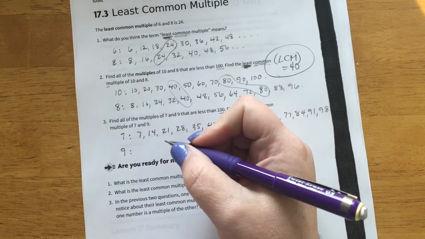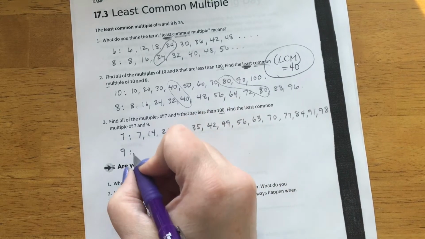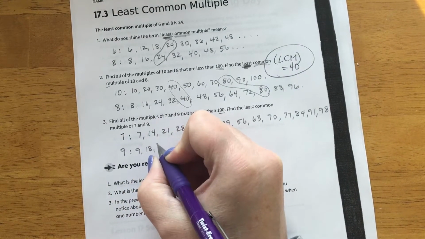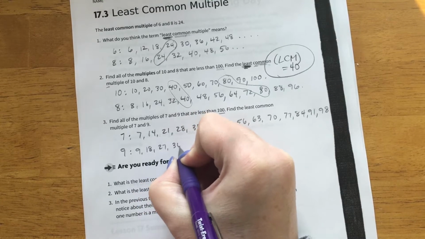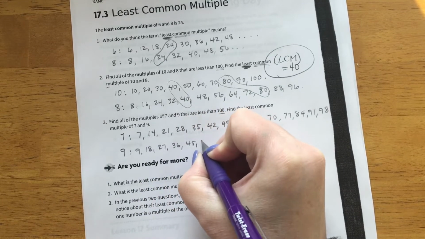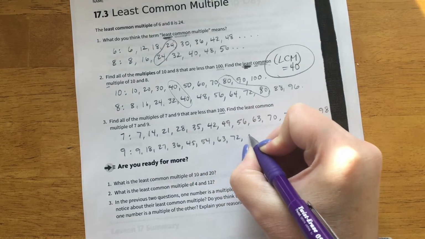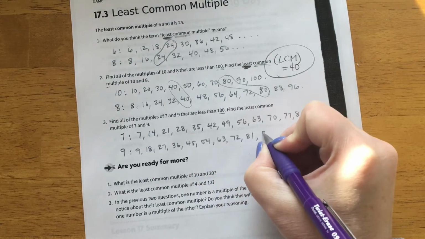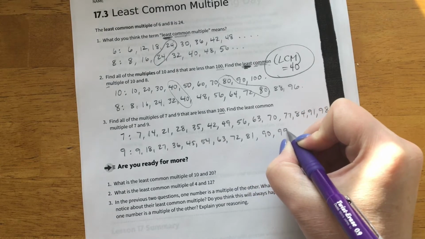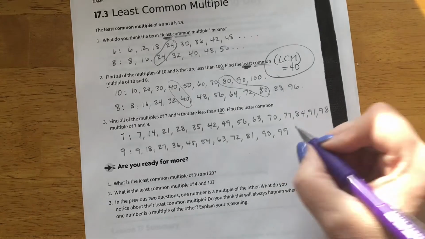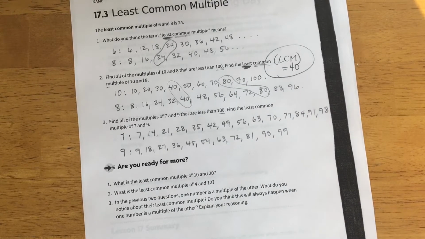Now the 9s. Here's the real test. Do I know my 9s multiples? Here we go. 9, 18. 9 times 3 is 27. 36, 45, 54, 63, 72, 81, 90, and 99. Oh, hallelujah, they ended sooner. Okay, because I don't have to go past 100, so I know I'm done.